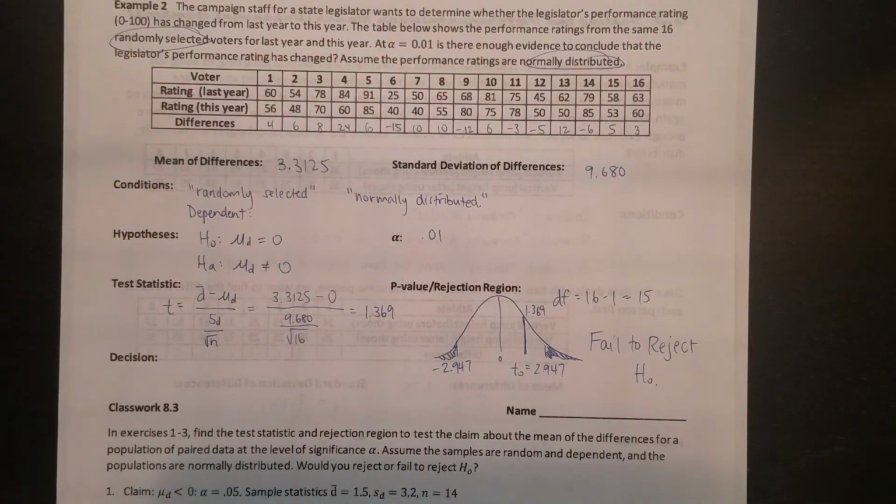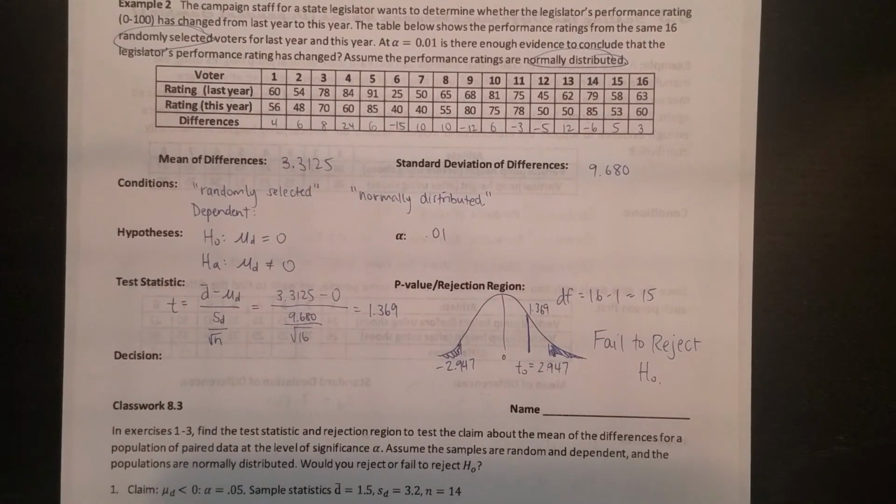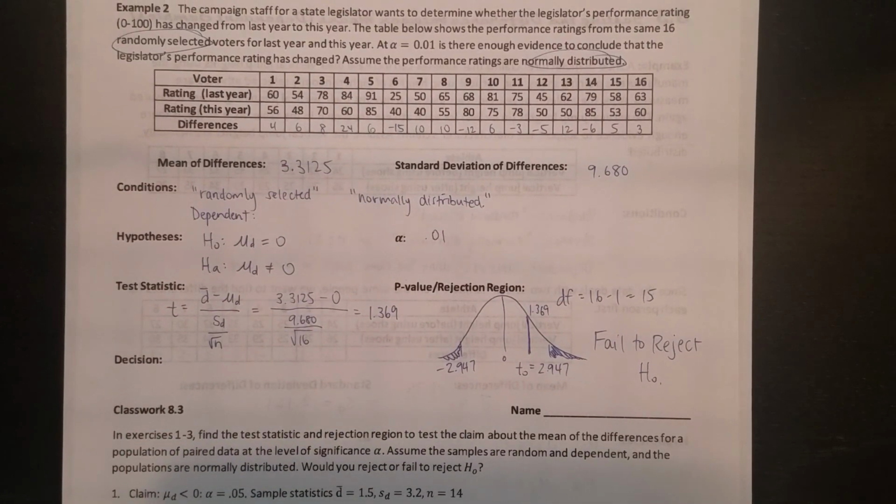Okay, that's my decision. That's it for this section. We just got one more section to go after this.